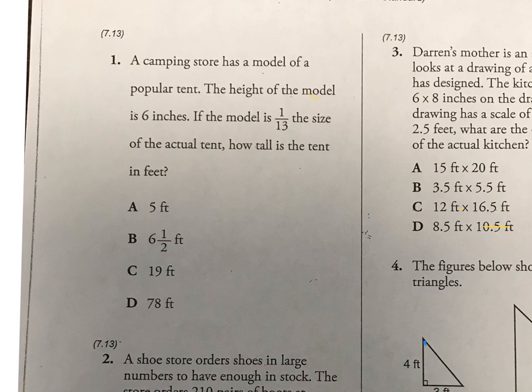A camping store has a model of a popular tent. The height of the model is 6 inches. If the model is 1/13 the size of the actual tent, how tall is the tent in feet? Okay, important things here. This 1/13 of the actual tent, how tall is it in feet? Most of you are going to think, oh hey, it's inches to feet.